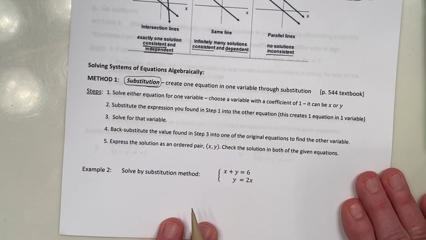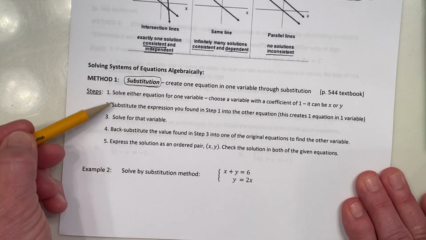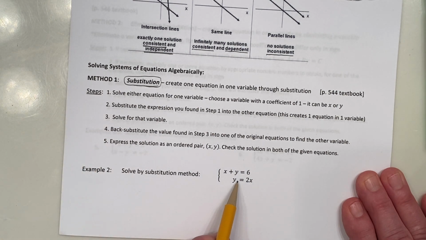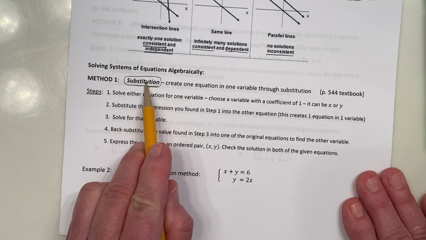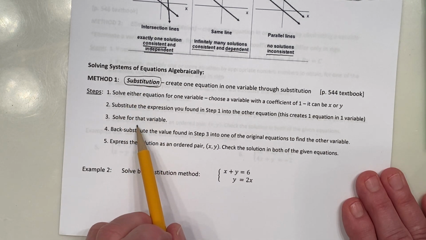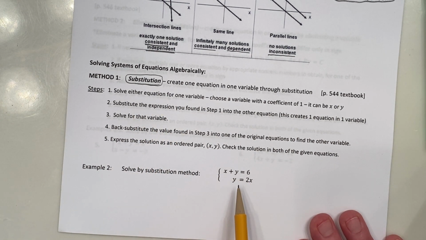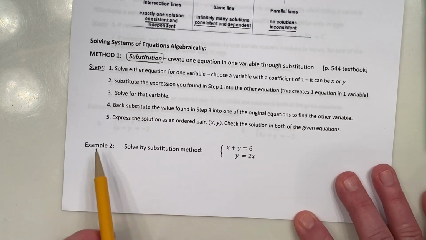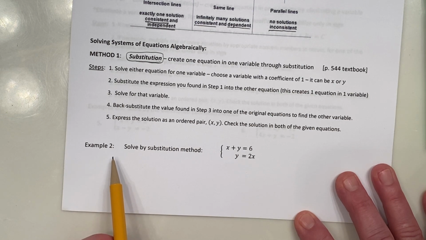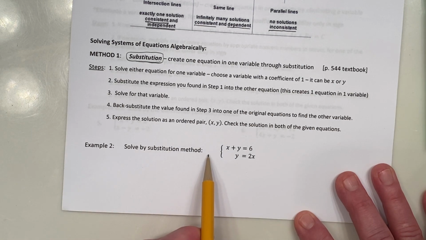All right, so for the substitution method, these are the steps that we're going to follow. I think I'm just going to jump into solving one of these systems by using this method. So you might want to go back and read through these steps, and you'll see that we did exactly follow these steps to solve this system.